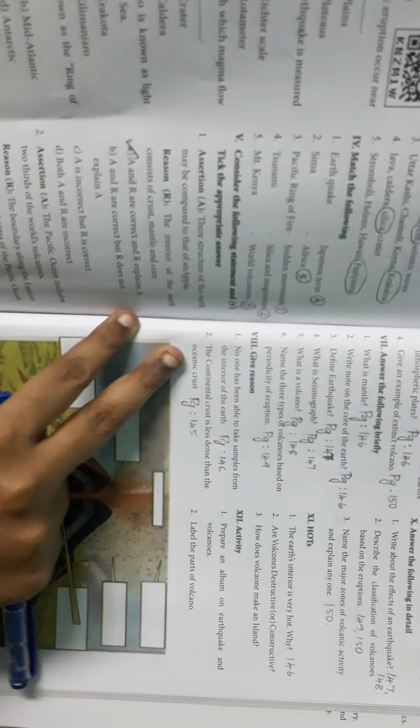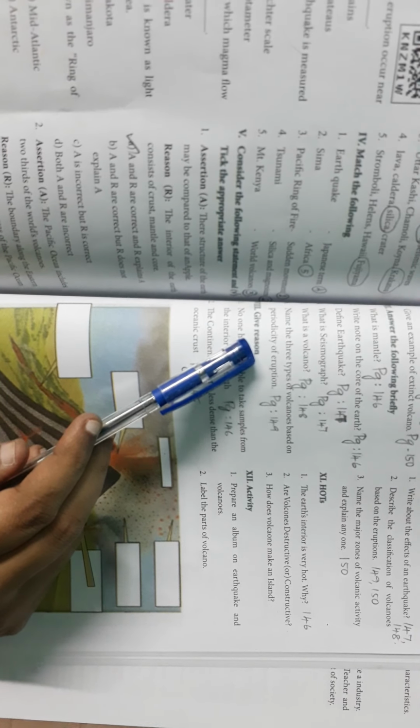Despite greater thickness, the continental crust is less dense than the oceanic crust because it is made up of both light and dense rock types. Let's see what is the question for it. 8th Roman letter, second question. The continental crust is less dense than the oceanic crust. So give the reasons. It is a question.